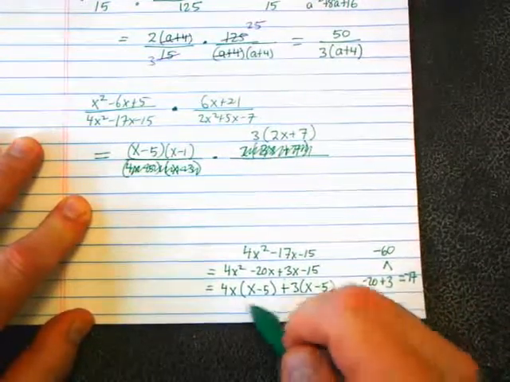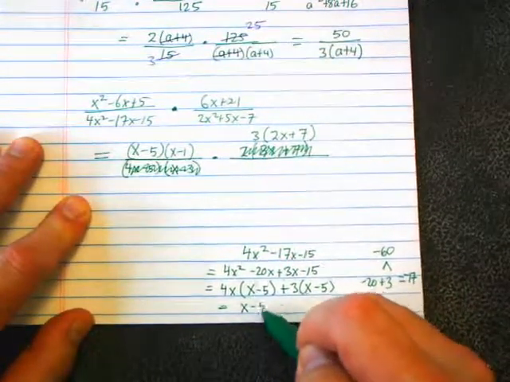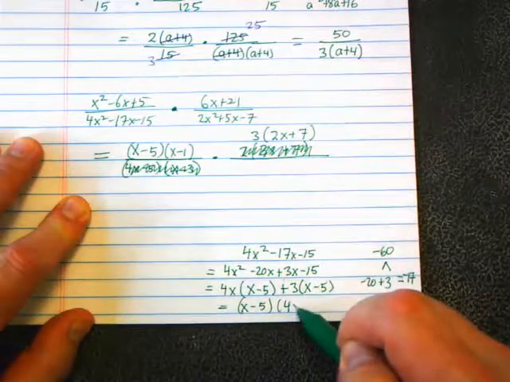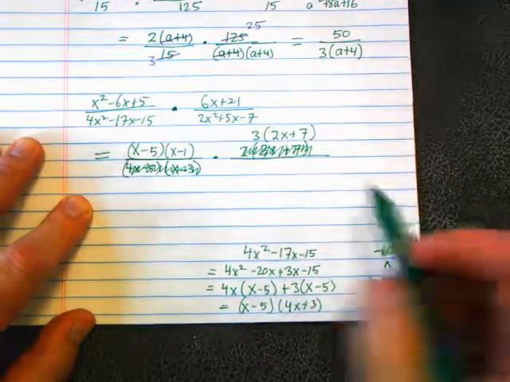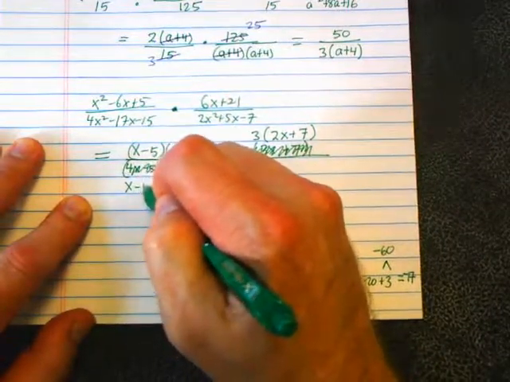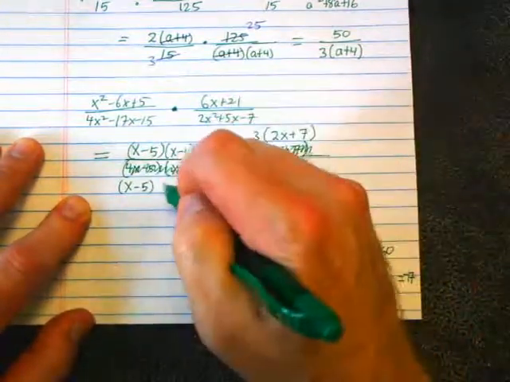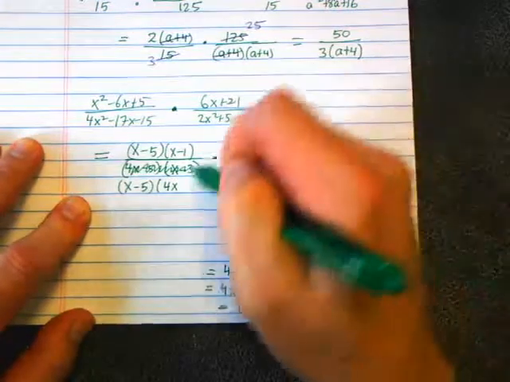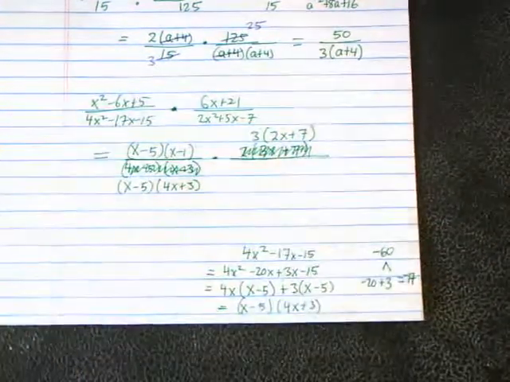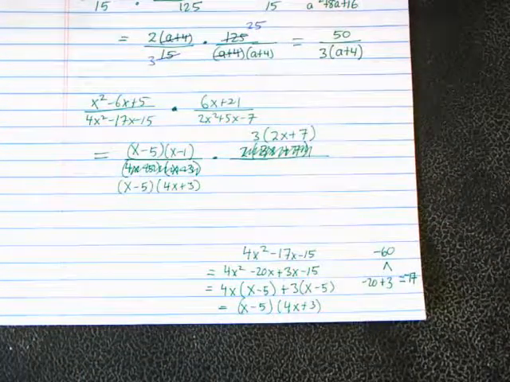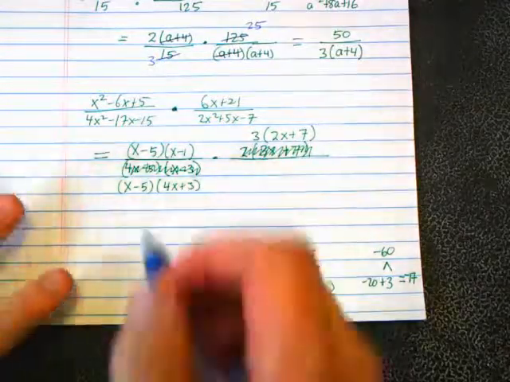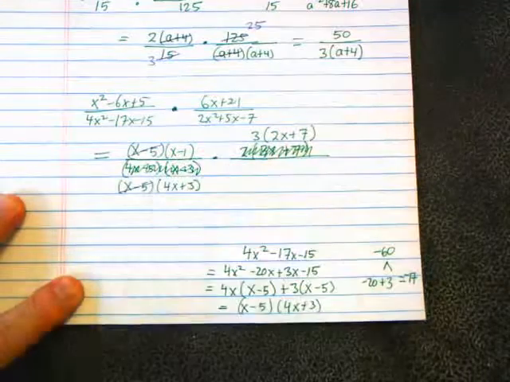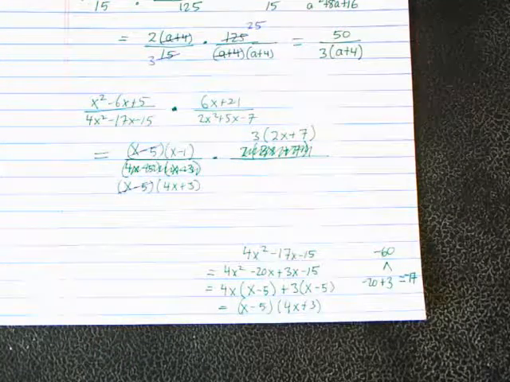So the x minus 5 is common, so that's an x minus 5 and a 4x plus 3, which is what I think he had on the second guess. So x minus 5 and 4x plus 3. And again, you'll notice that these problems are almost always set up so that something's going to cancel out. Those x minus 5s are going to reduce straight up and down.